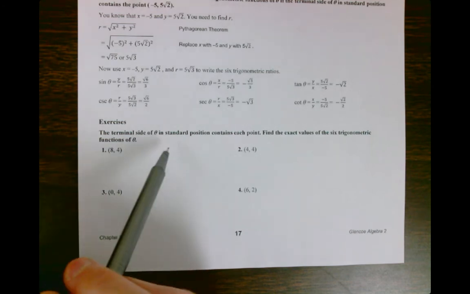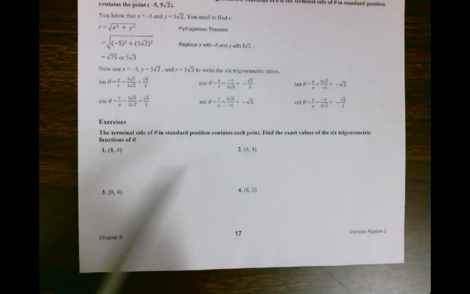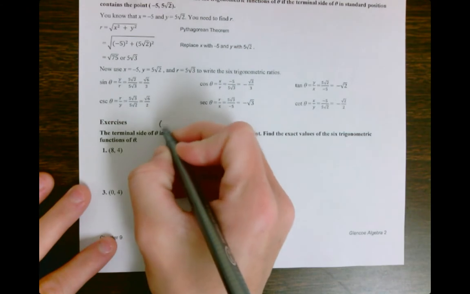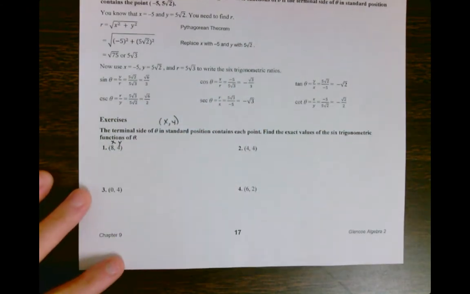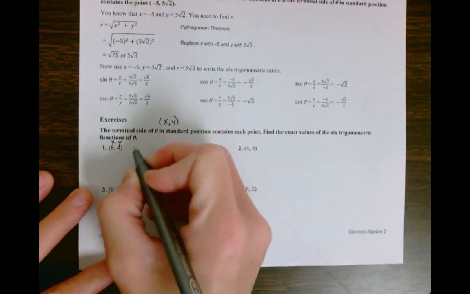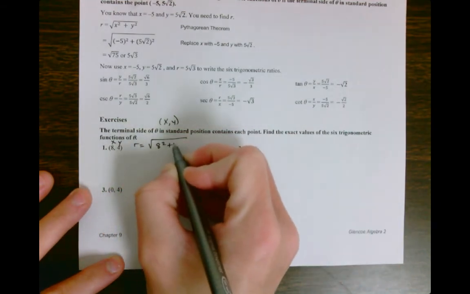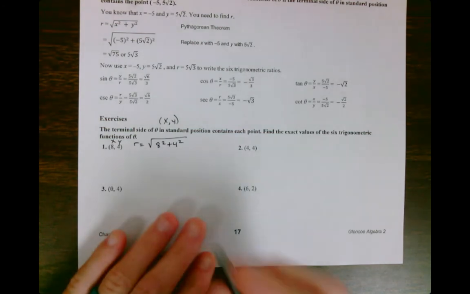So the terminal side of theta in standard position contains each point. Find the exact values of the 6 trig functions of theta. So remember that a point is always x, y. So we know these are x and y. So we need to find r. So to find my r, we have 8 squared plus 4 squared. So 8 squared plus 4 squared gives me 80.